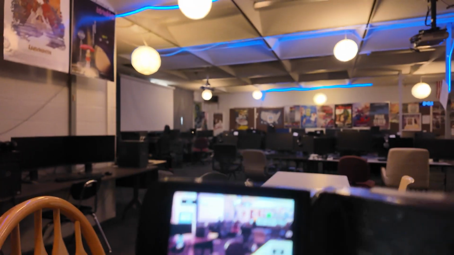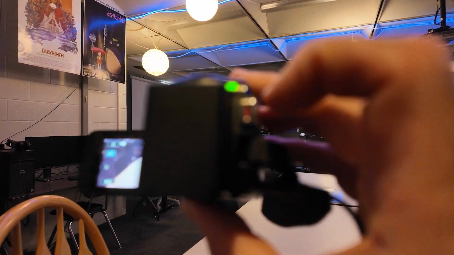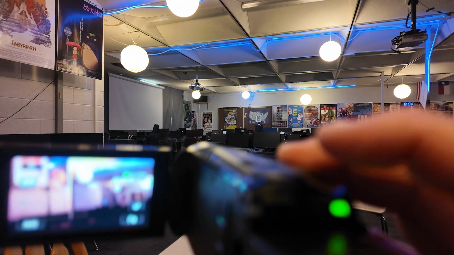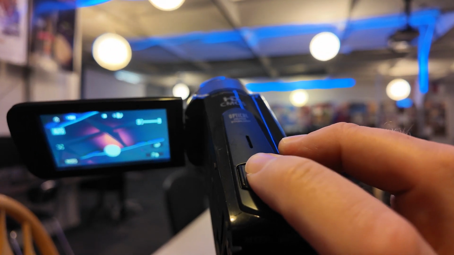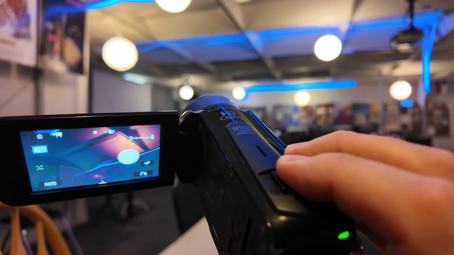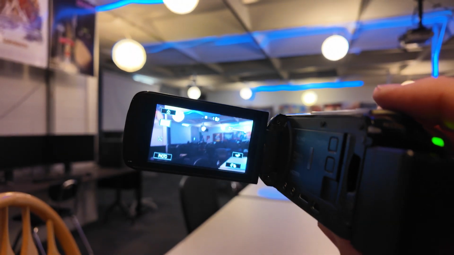So what you're going to be doing is doing some recording. The record button is right there at the back. You're going to just be moving around as we discuss in class with the movements. And then the only other thing you should need to know is for the zoom, that right there at the top. That's going to be your zoom. But otherwise, that's pretty much it.